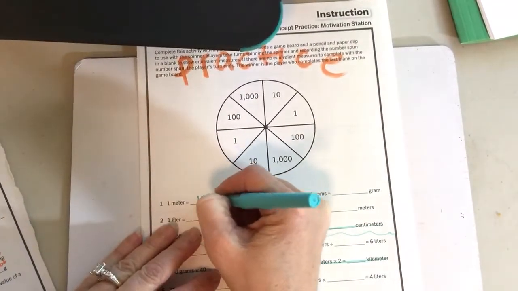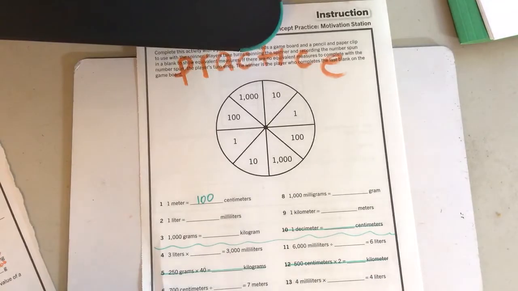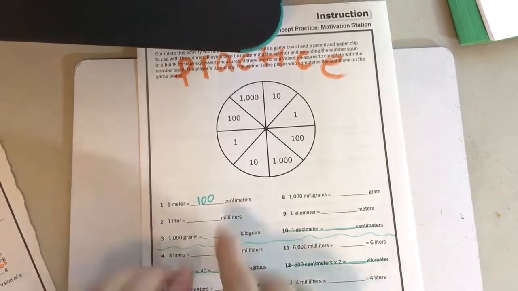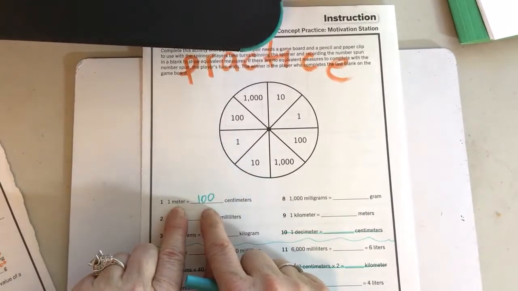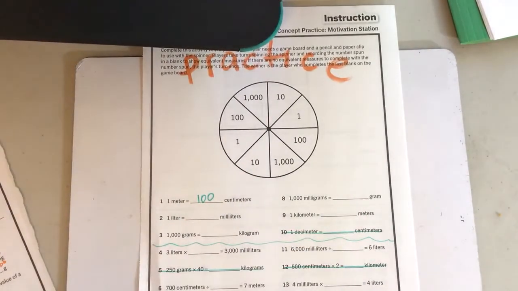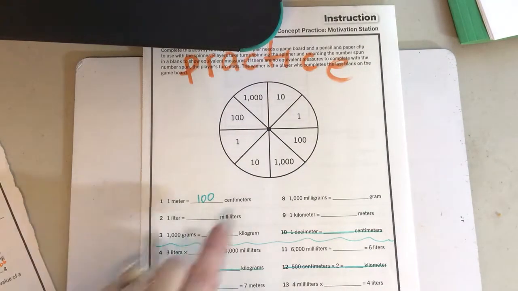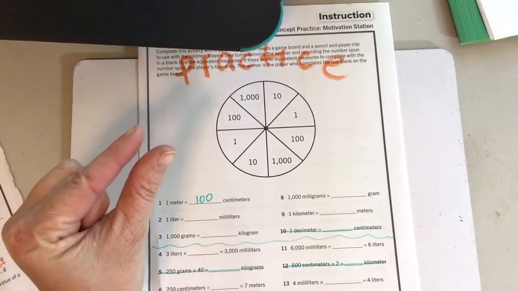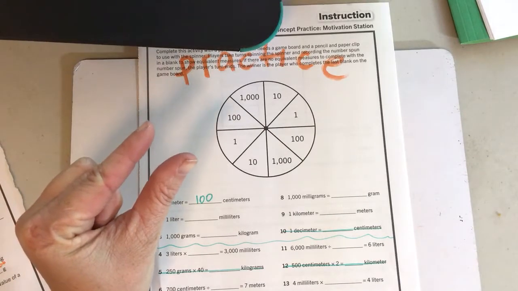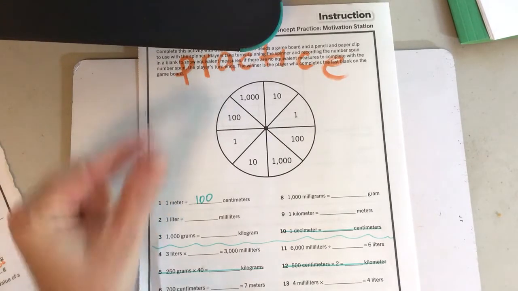You don't have this page. You know what? Maybe I'll put this page on there as practice. That way you can print this one as well, okay? So 1 meter, think about like a yardstick or a meter stick. We've used those a lot in class, okay? So that is a meter, and there are 100 centimeters. Think about the centimeters, like this, 100 of those in 1 meter, okay?